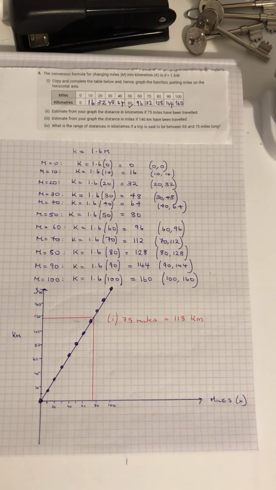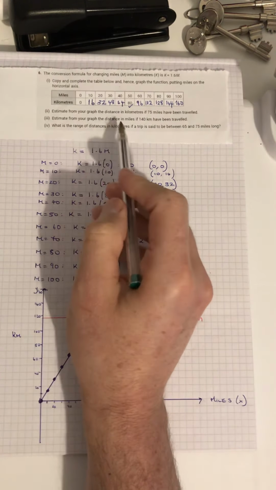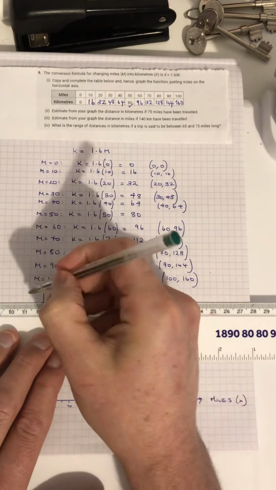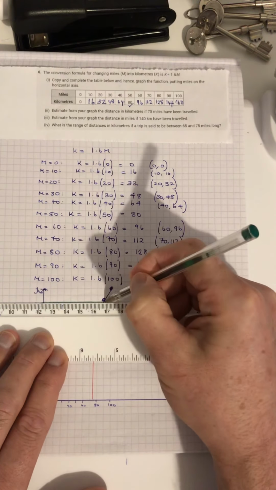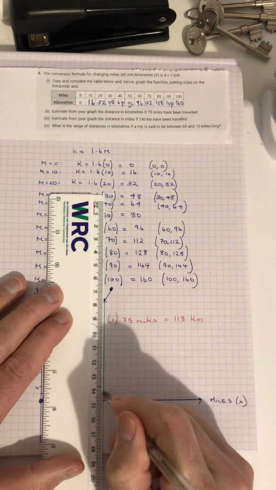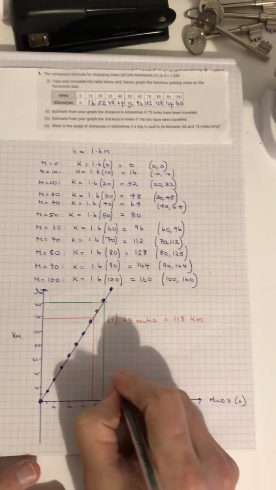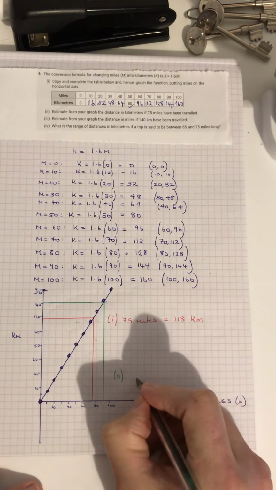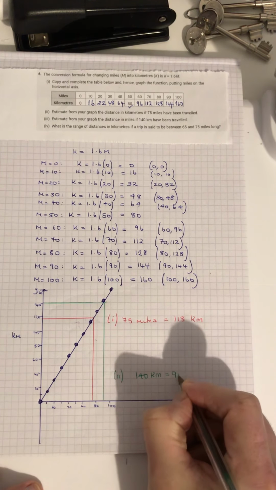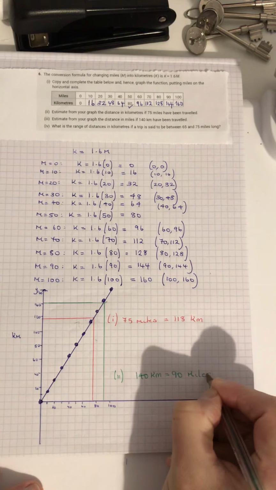Now part 2. Estimate from your graph the distance in miles if 140 kilometers. So 140. Work backwards this time. And head down. So part 2, 140 kilometers is about 90 miles. Okay?